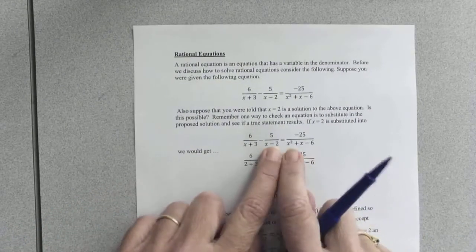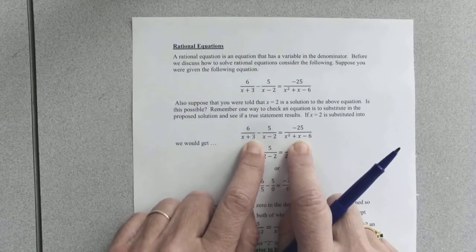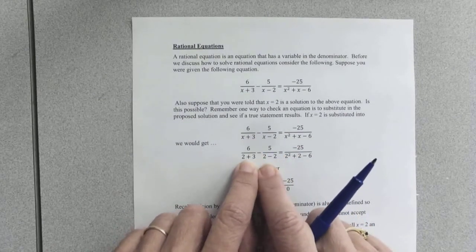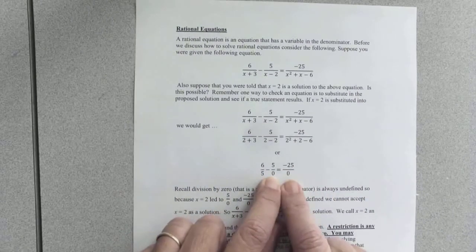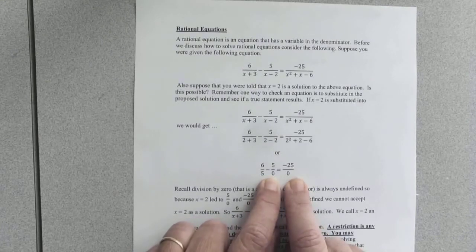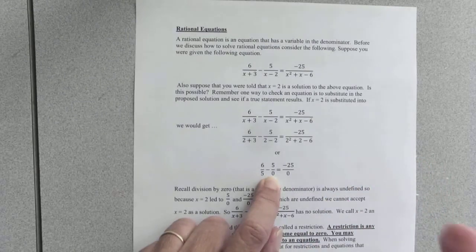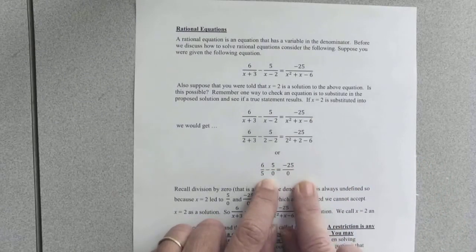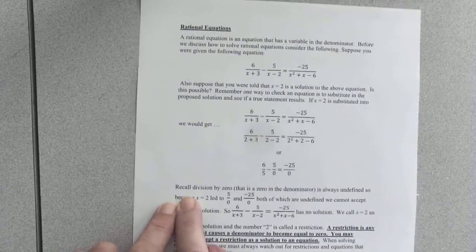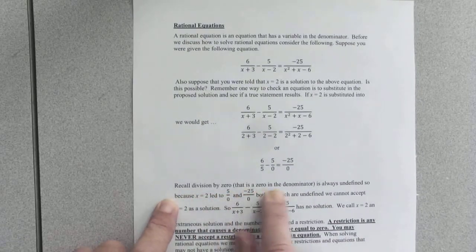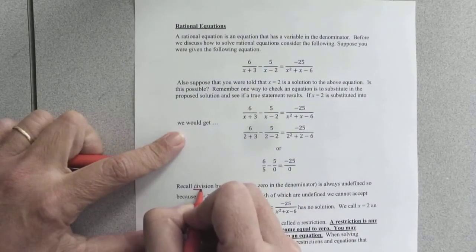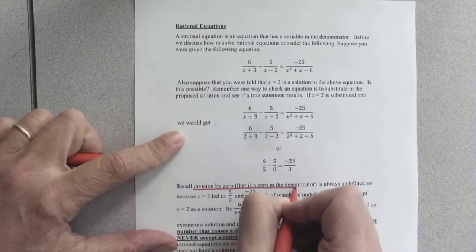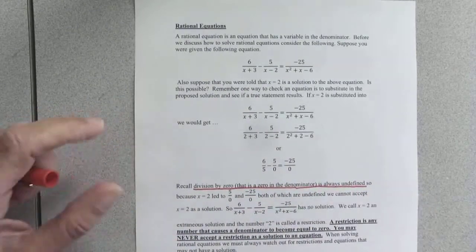So if we check it the old-fashioned way, so there's my original equation, and then I was told the answer was 2. So I replace all the x's with 2's and see what I get, and we get a problem right here. I get 5 over 0 and negative 25 over 0. We always say over, but it really means division. That means 5 divided by 0, negative 25 divided by 0. And the next line, recall division by 0. A 0 in the denominator is always undefined.